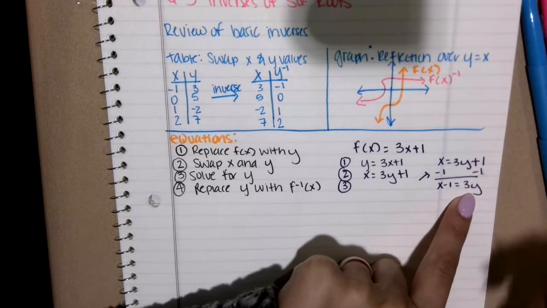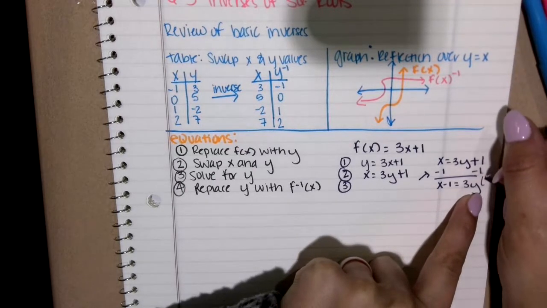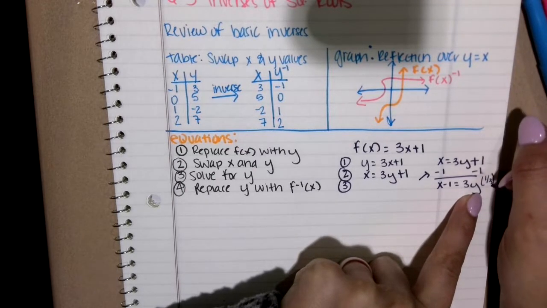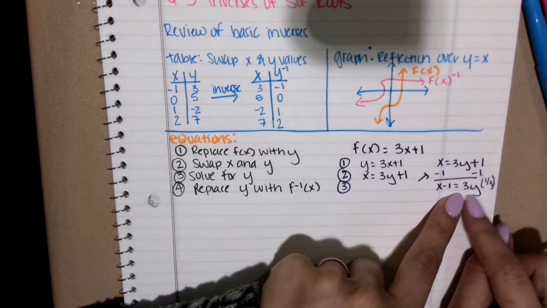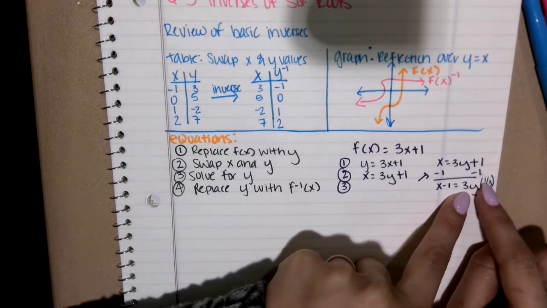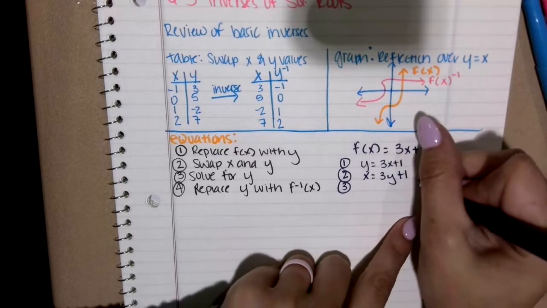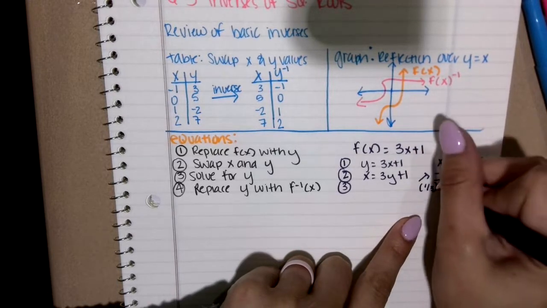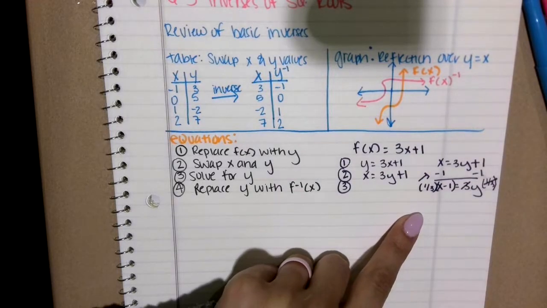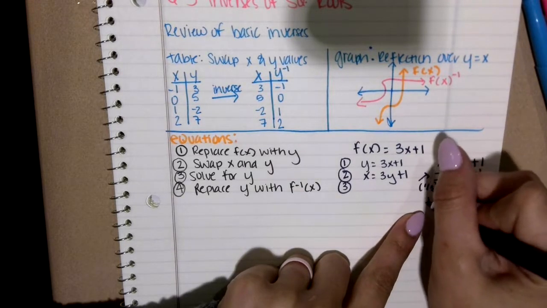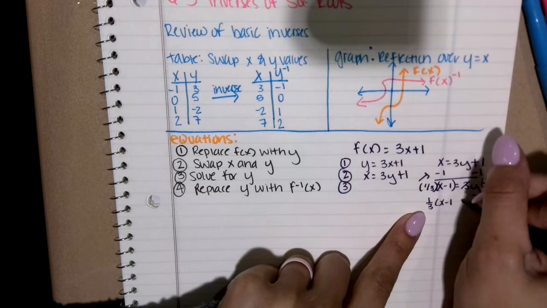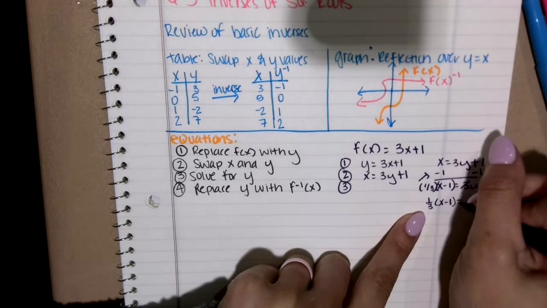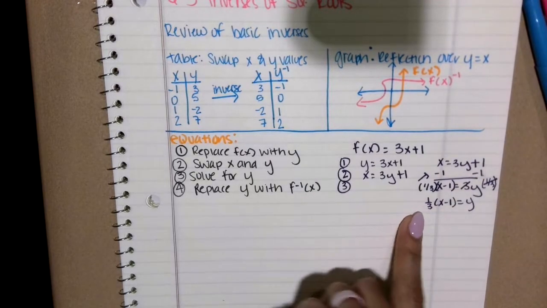To make your life easier and less complicated moving forward, I want you to multiply it by the reciprocal. So it'd be 1 over 3. So now I have 1/3 times x minus 1 is equal to y.